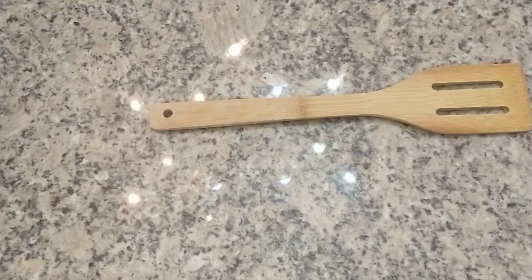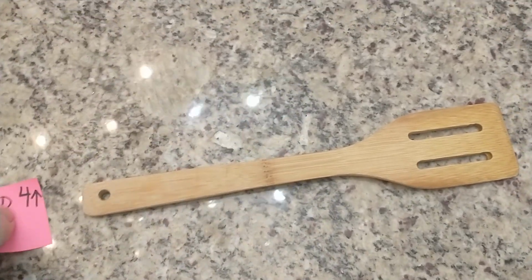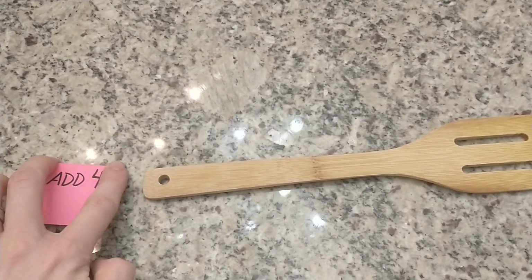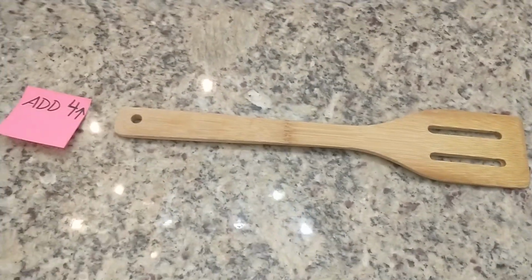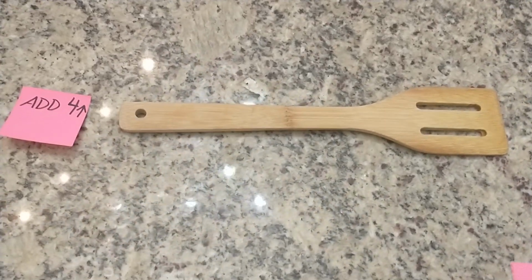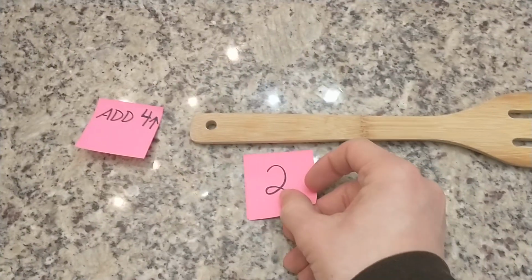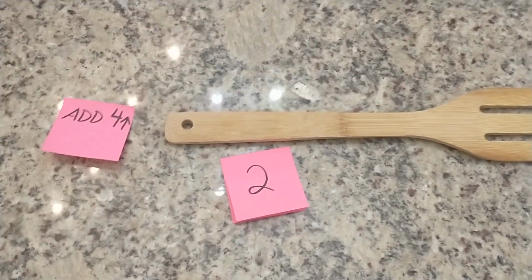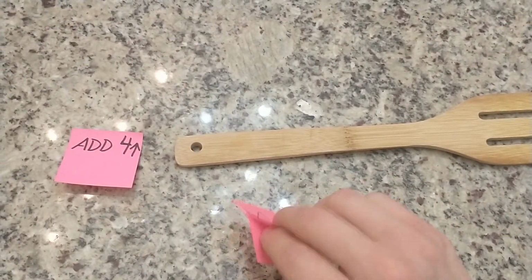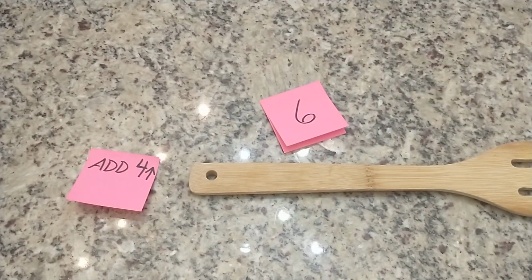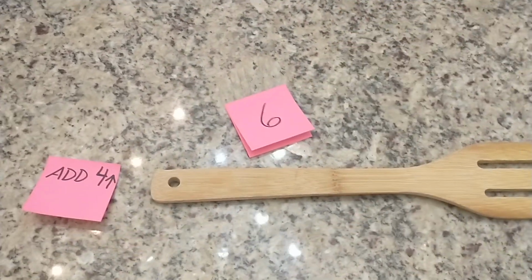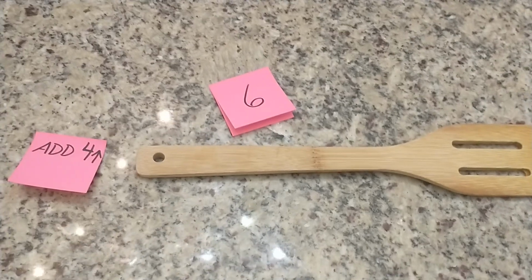And if something were to have to cross the border, and let's say that in order to cross it, you have to add 4 to whatever it is that you're coming in with. So if 2 lives over here, if 2 crosses the border, it has to add 4. 2 becomes 6 when it crosses this border.